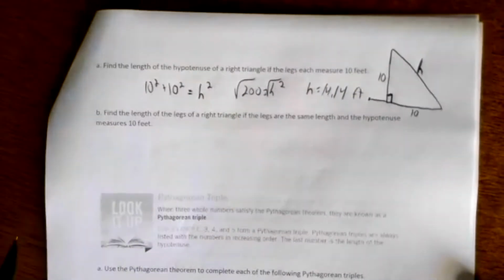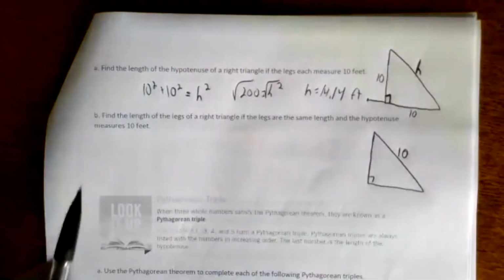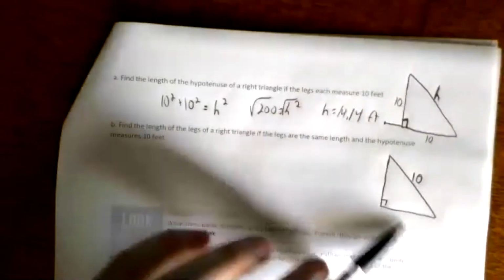So if we did what we did on the first page, where we let it fall down, I know that we have an extra 4 feet when it drops. Okay. So B says find the length of the legs of a right triangle. If the legs are the same length, then the hypotenuse measures 10 feet. So I'm going to draw a right triangle. I know the hypotenuse measures 10 feet, but I don't know what the legs are. So we have two unknowns.